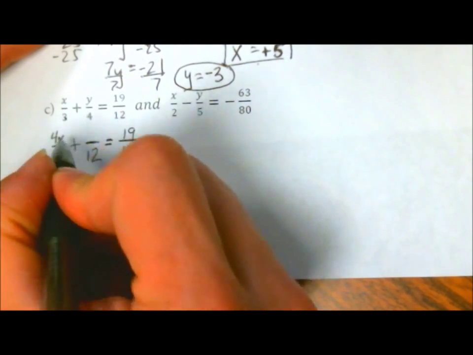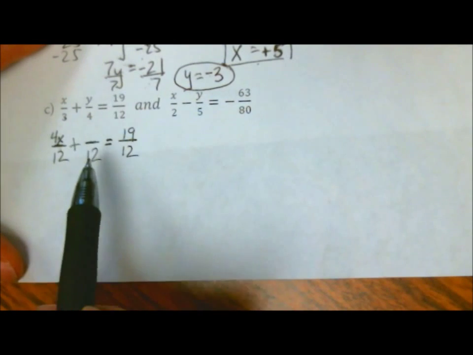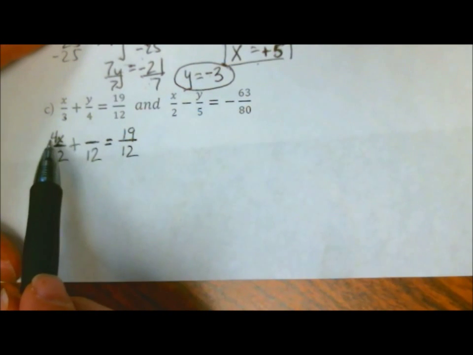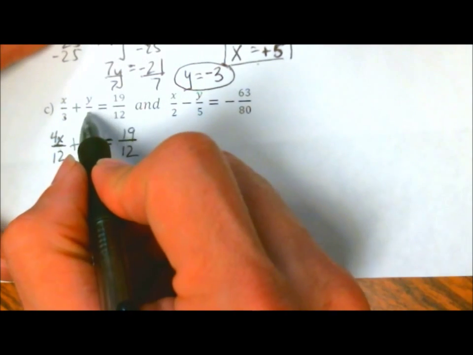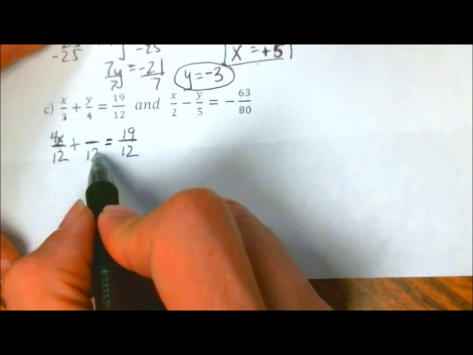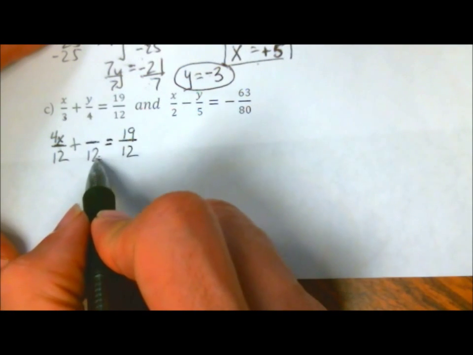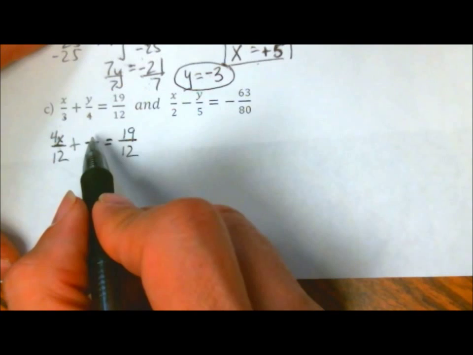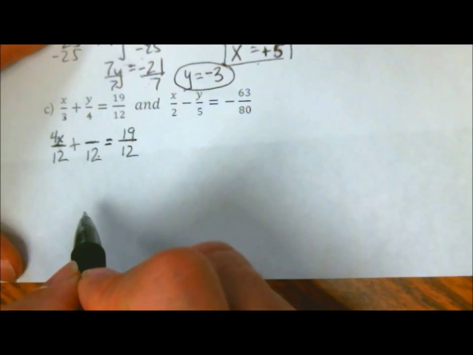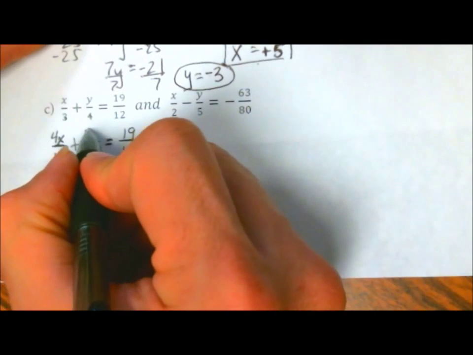So I just write 4 times x. Some of you are having difficulty understanding that 4x means 4 times x. 4x doesn't mean 4 plus x, it means 4 times x. 4 times 3 is 12. So to get this 12, I had to multiply that denominator by 3. So I have to multiply the numerator by 3. That gives me 3y.